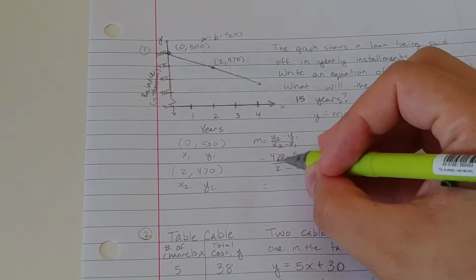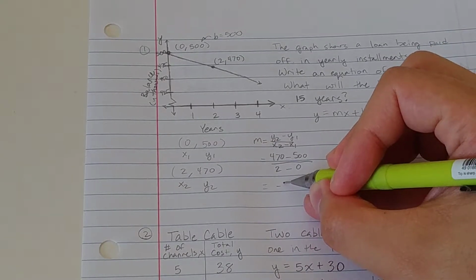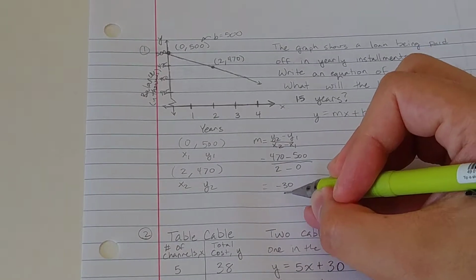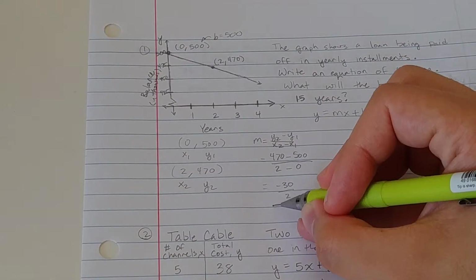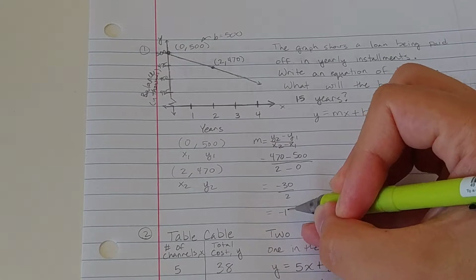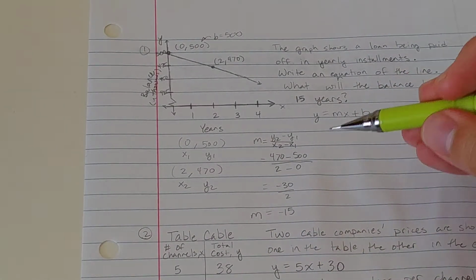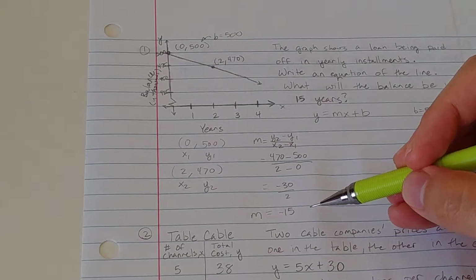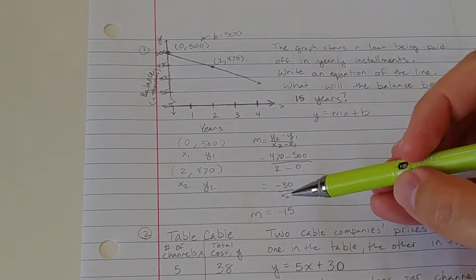And when we do that, 470 minus 500, that's going to give us negative 30 divided by 2 is going to be negative 15. So that's our slope. The slope is how much it's changing by each year. Notice that it is negative.